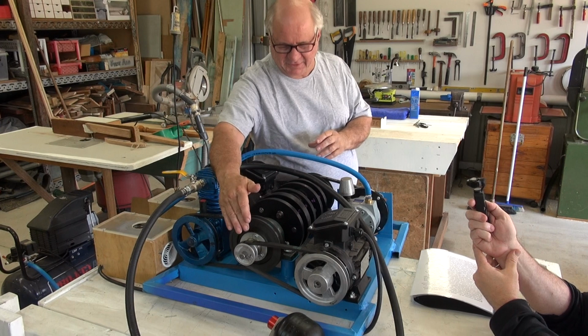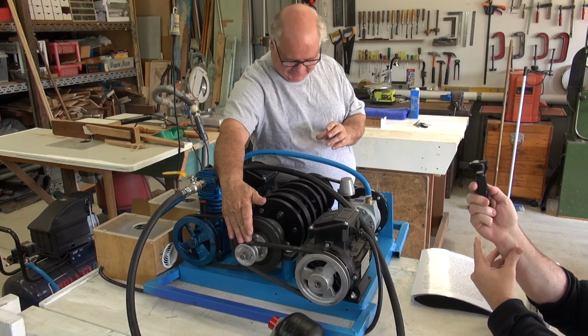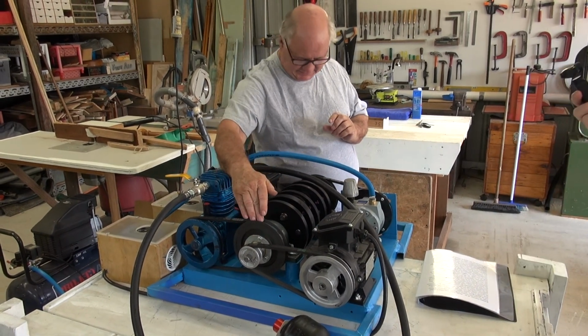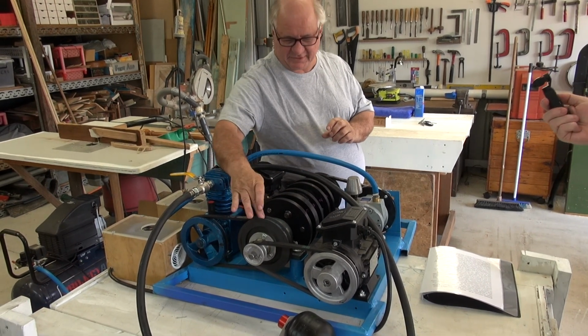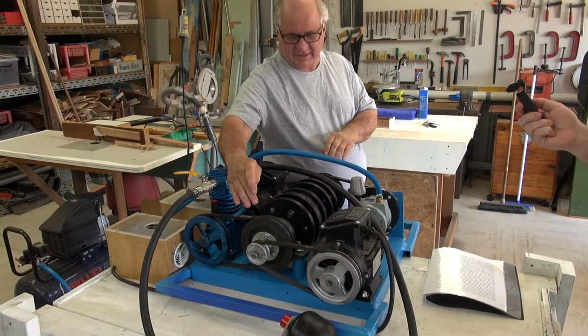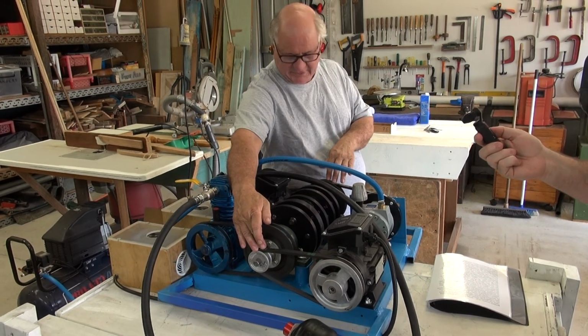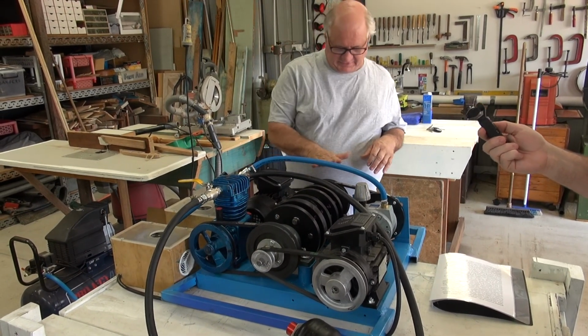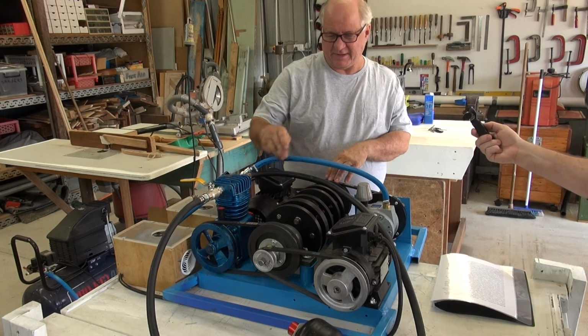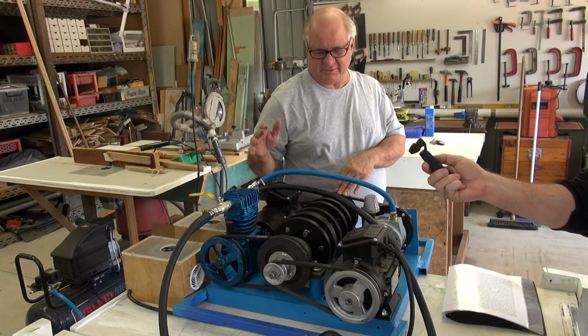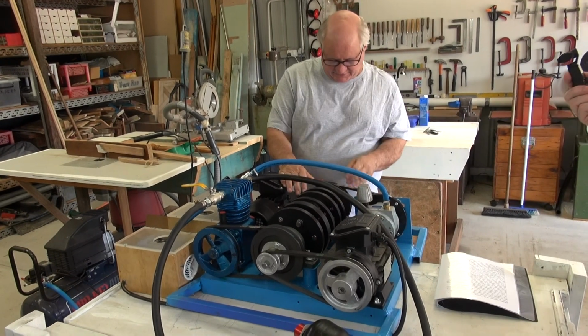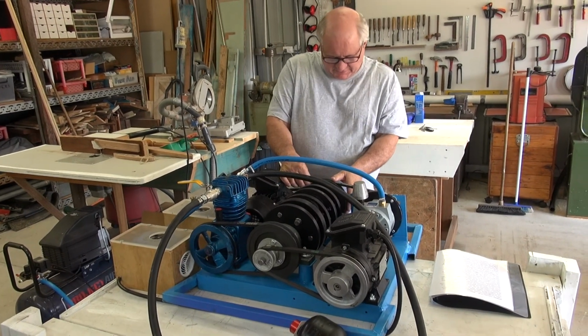So for example, that could be the output shaft, and then this can be an input and this can be an input. Alternatively, that could be an output shaft and these 2 could be inputs. And then thirdly, this could be an output and these 2 could be inputs. So there's 3 possible applications that I've thought of.